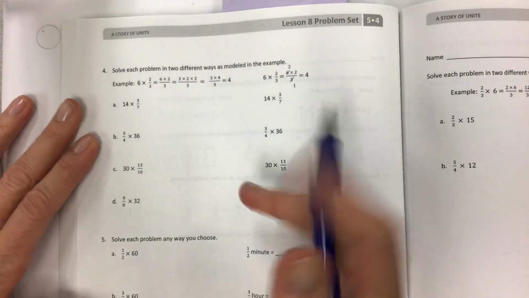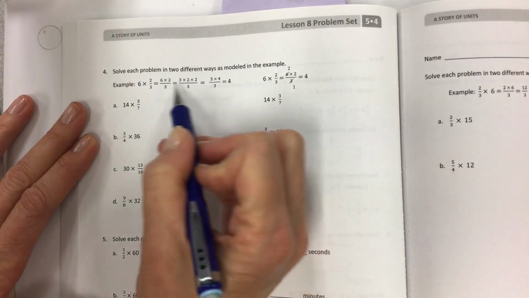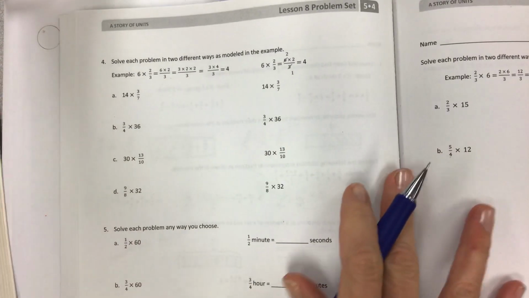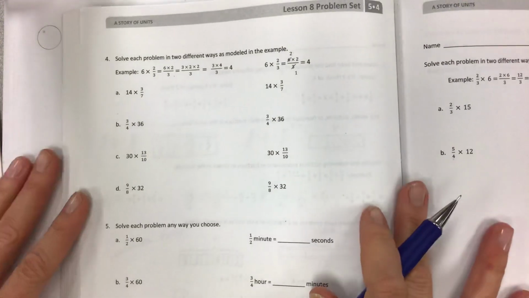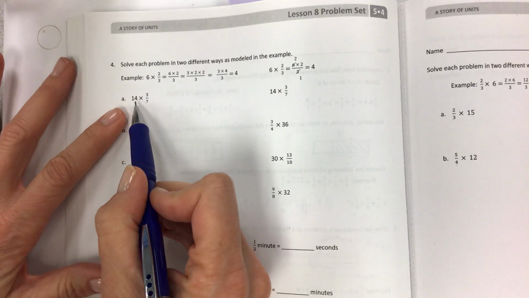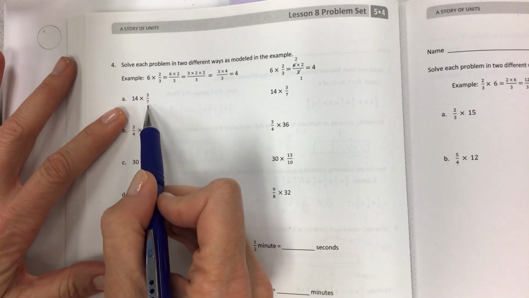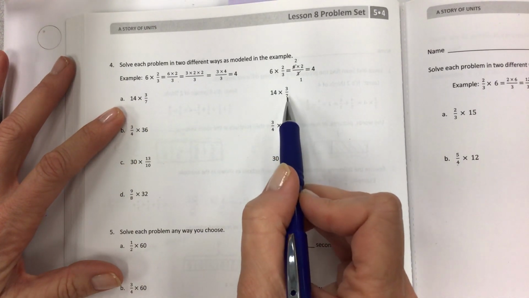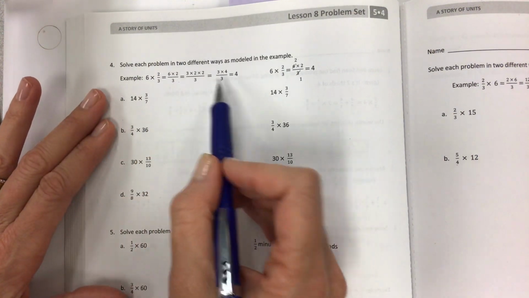Now this one is where we're actually going to do the cross canceling. So the previous problems were kind of like a get ready for it, but here is where we actually start doing it. Now look again, same problems, 14 times 3/7, 14 times 3/7. So what are we going to do here?